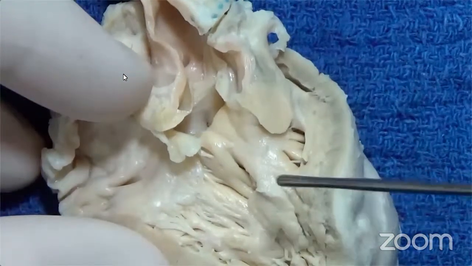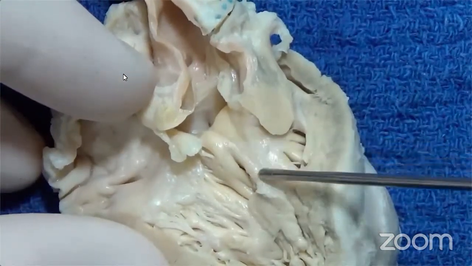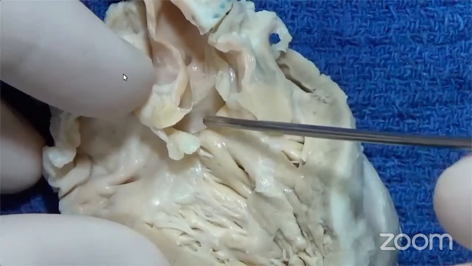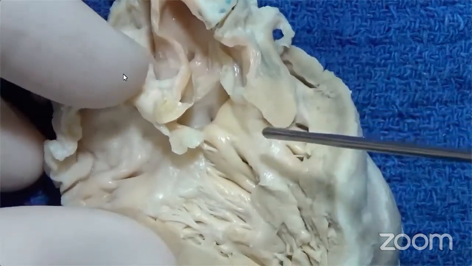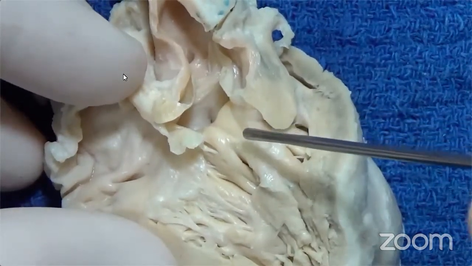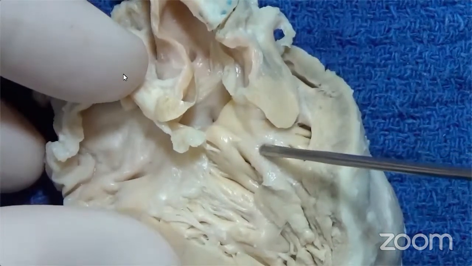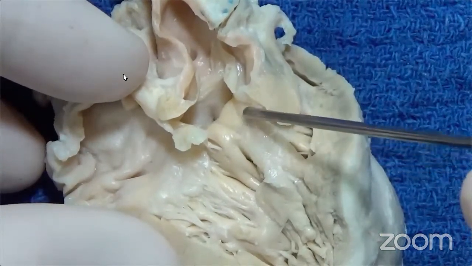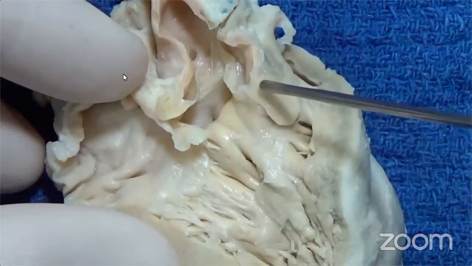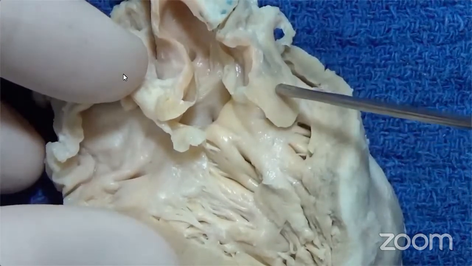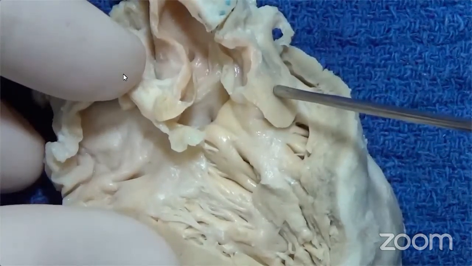interventricular septum. The septomarginal trabeculation is here, and there is an outlet ventricular septal defect, which extends between the limbs of the septomarginal trabeculation. Here is the cephalic limb rising up to join the outlet septum, which is anteriorly malaligned.